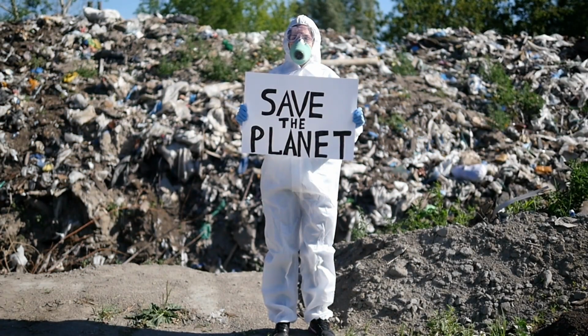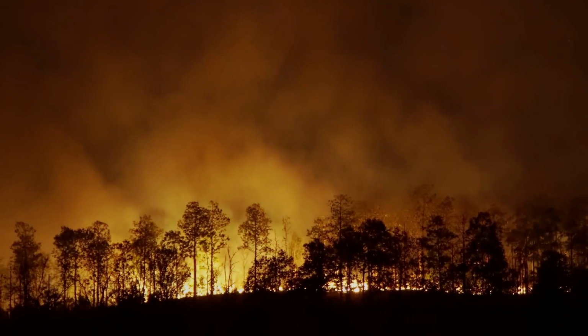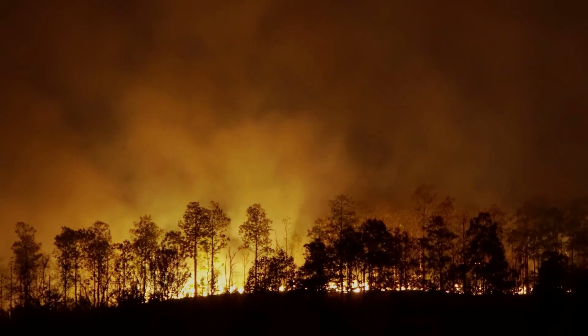This is not just a moral issue, it is an economic one. As resources become scarcer and the effects of climate change intensify, the cost of inaction will only grow.